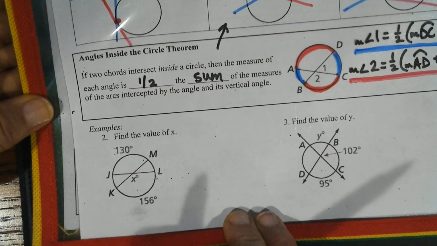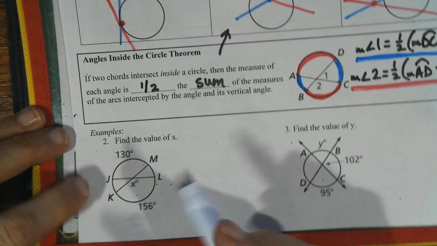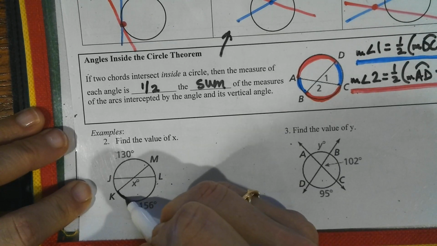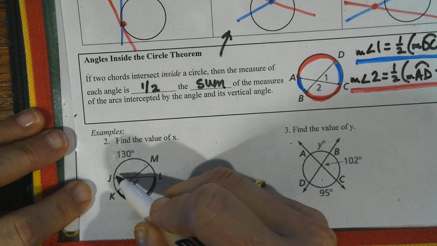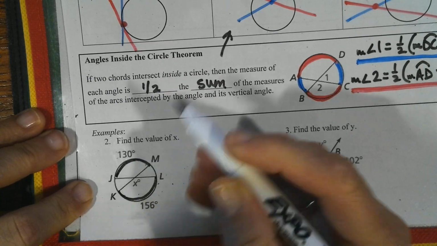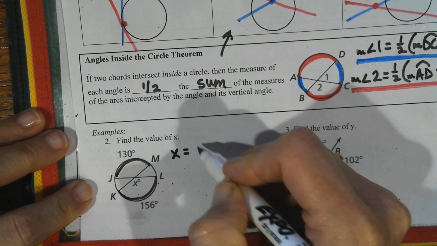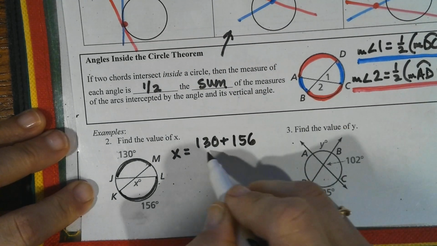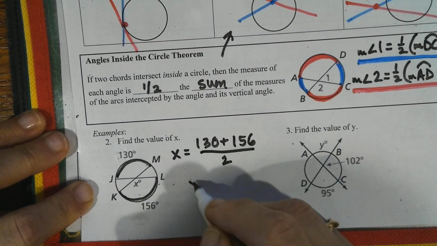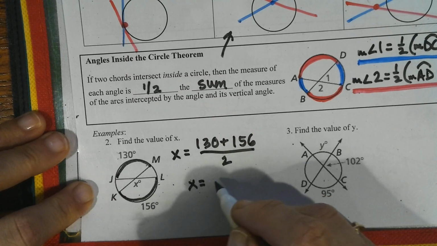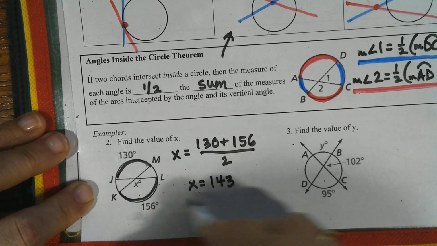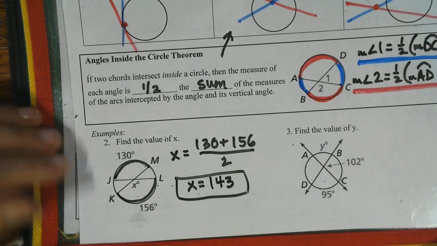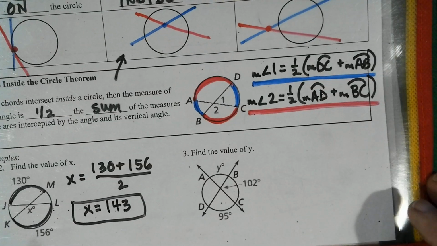We're going to find the value of x in number 2 here. So x intercepts this arc and this arc. So it's going to be 130 plus 156, all divided by 2. And that's going to be 143 degrees. You can check with your calculator, but for the sake of time, I'm throwing that out there.